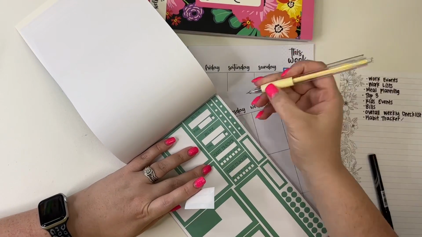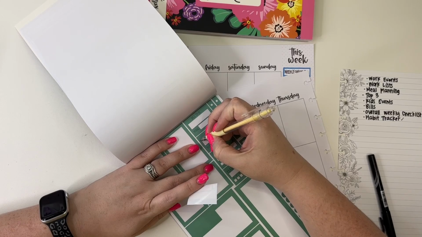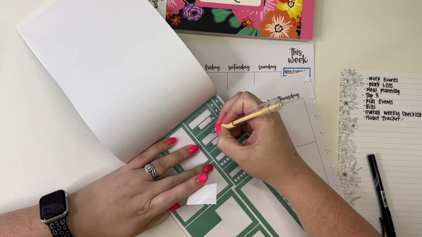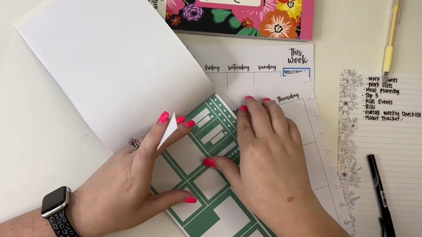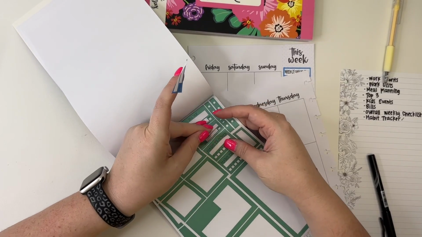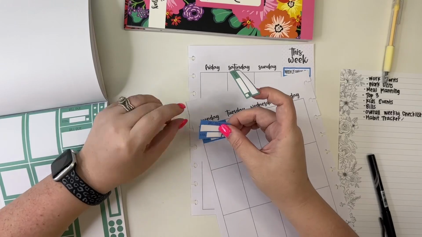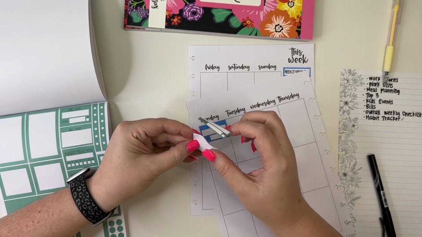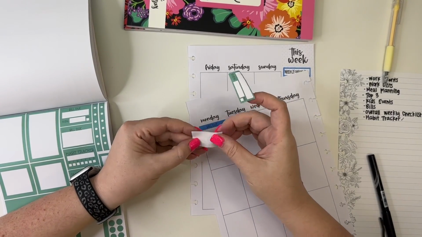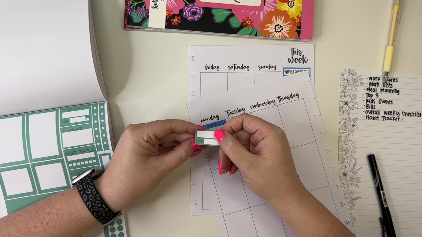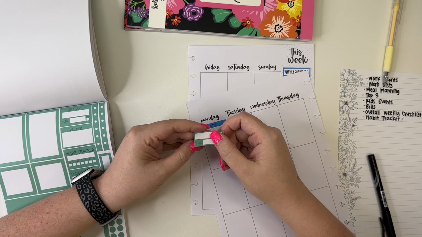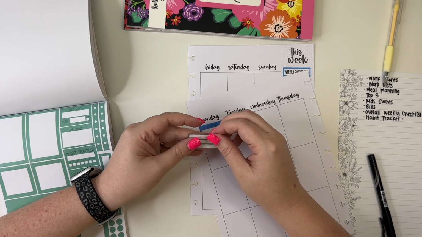And what I'm going to do here is, because I know I'm going to have more than one bill most weeks, I'm going to cut off the top of this one and turn this into a flap sticker. So I cut off where it says bill due, and then I'm just going to stick it onto the back.